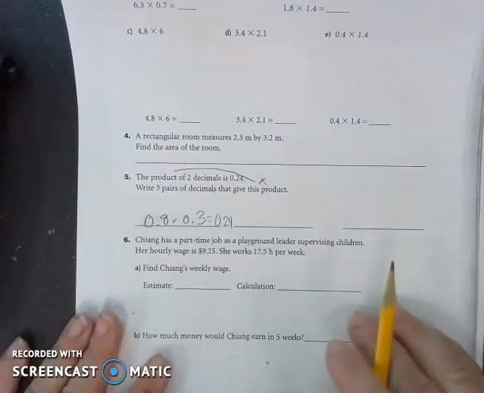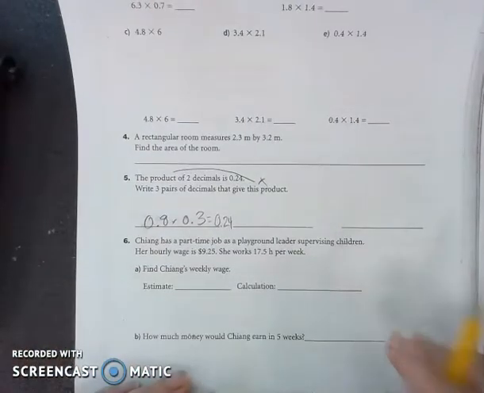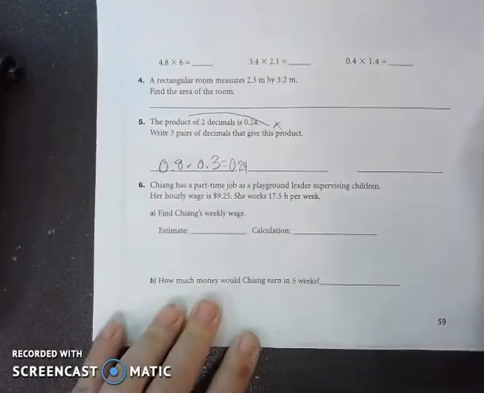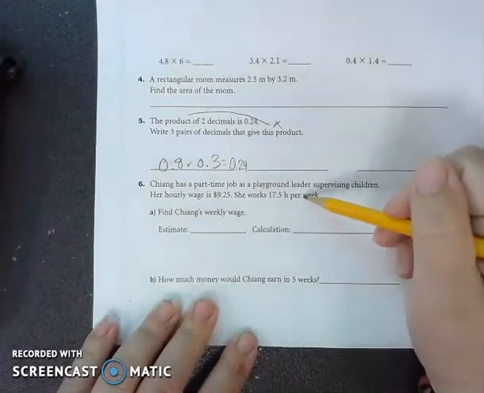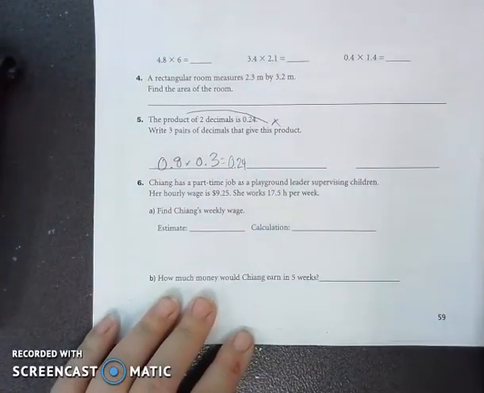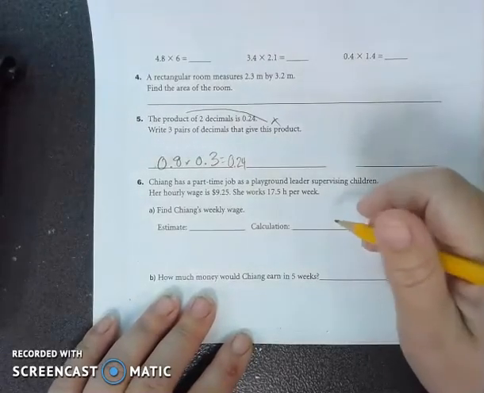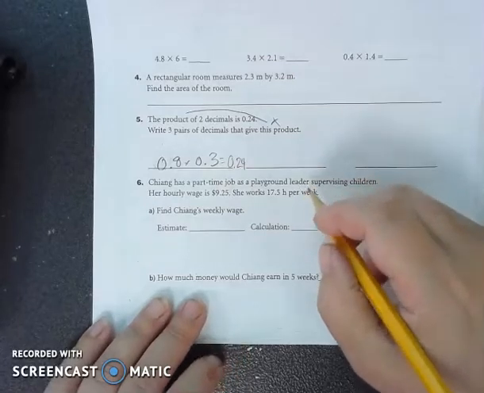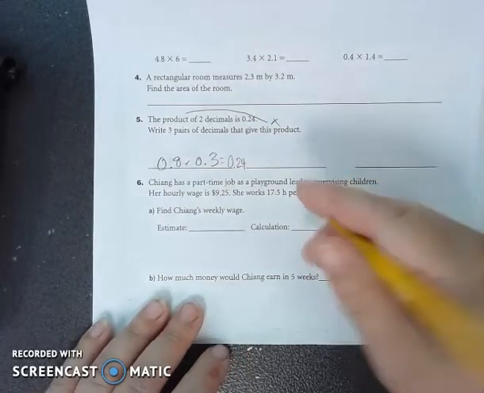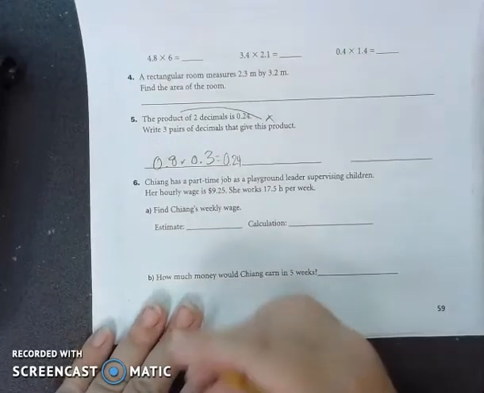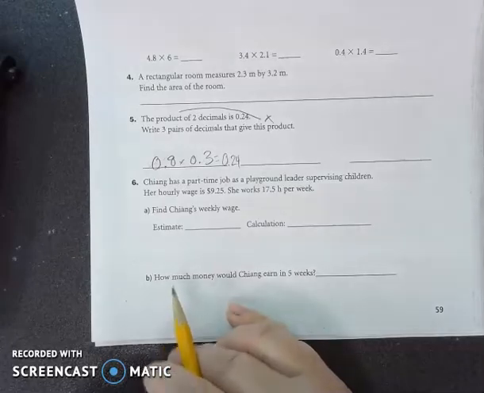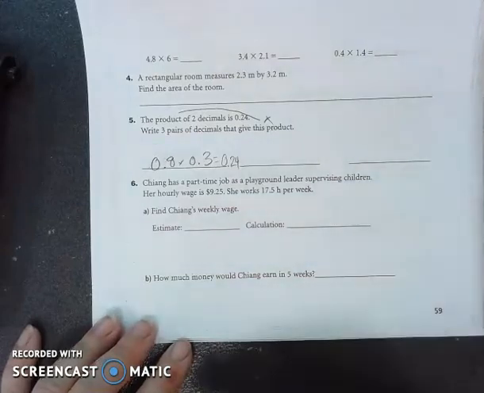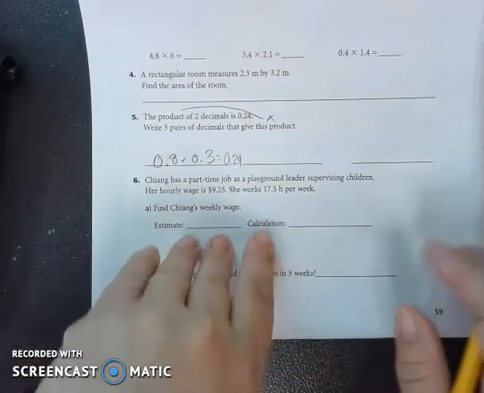All right, Chang has a part-time job as a playground leader supervising children. Her hourly wage is 9.25, and she works 17.5 hours per week. So first of all, I'm going to estimate what's 9 times 17-ish, and then I might even round that up to do 10 times 20, and then I'll actually do the calculation. So I'll do the math. 925 times 175, and then I'll figure out where to place my decimal. Using that answer, because that's how much she earns in a week, I'm going to figure out how much she earns in 5 weeks. So whatever my answer was here, I'm going to use that to figure out how much she earns in 5 weeks.